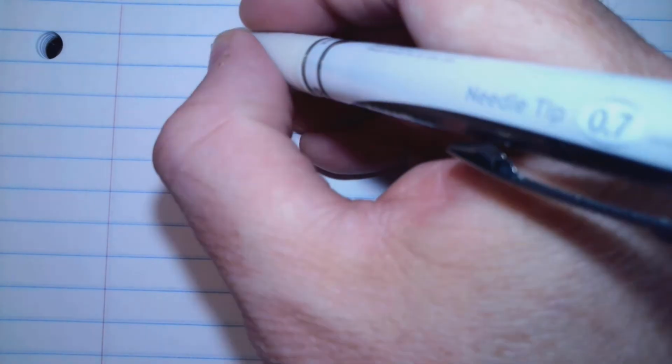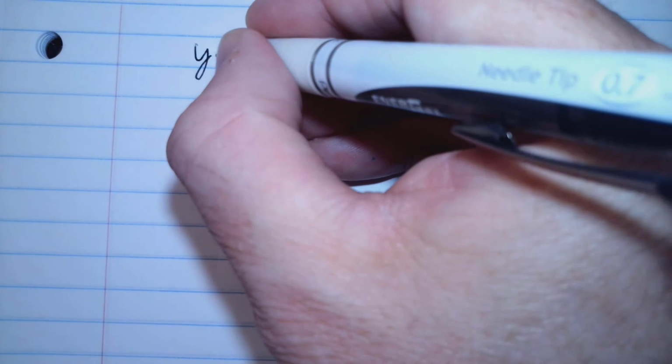So I'm going to just use that slope. And so I'm going to put it in point slope form.